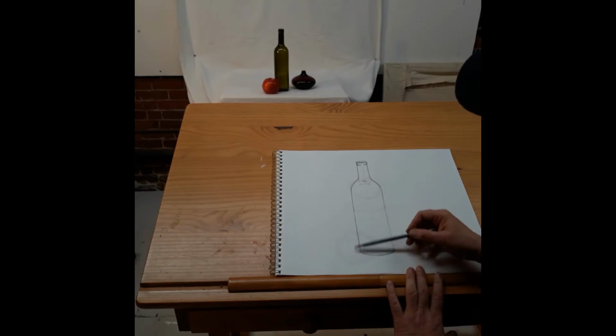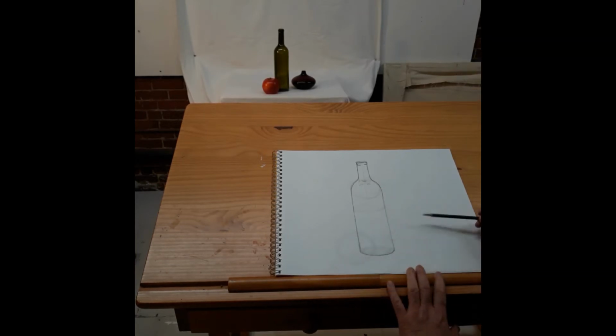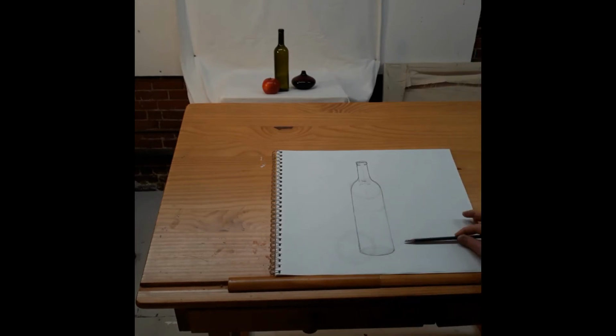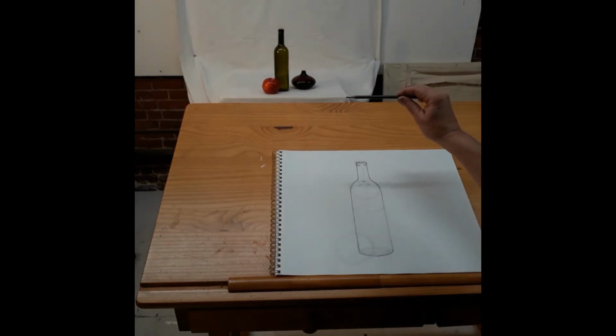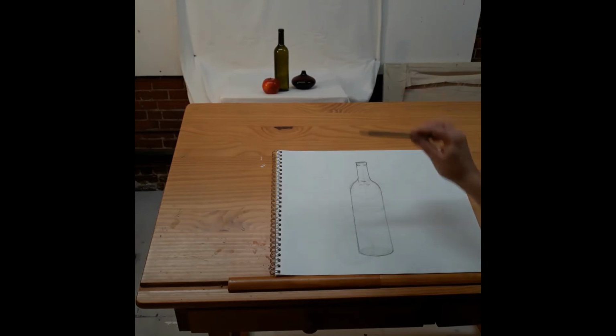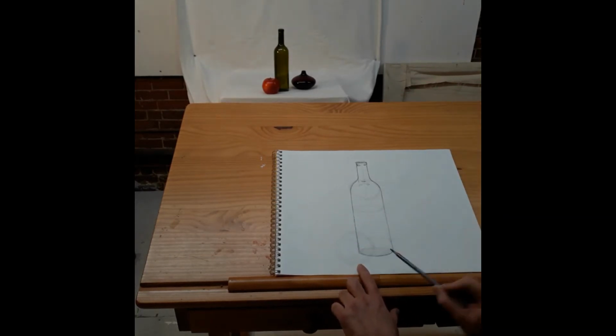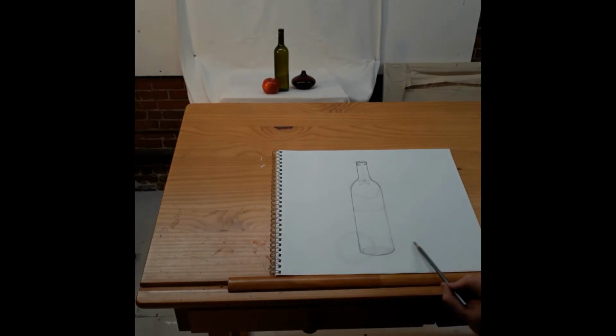No need really to subdivide this object, but when we get to the vase, which is a little further away, so I'm going to place it up a little bit, I can try and figure out how they relate to each other using the pencil to establish a sight line, lining it up with the bottom of the vase, and seeing how that relates to the apple, as well as the bottle, of course.